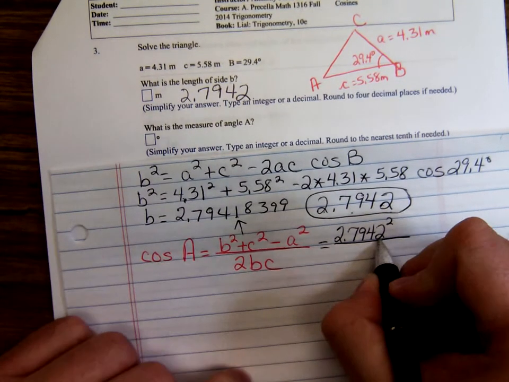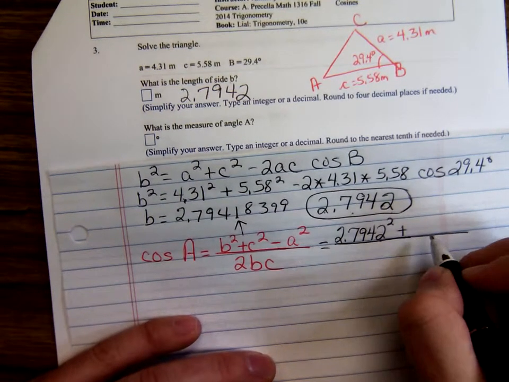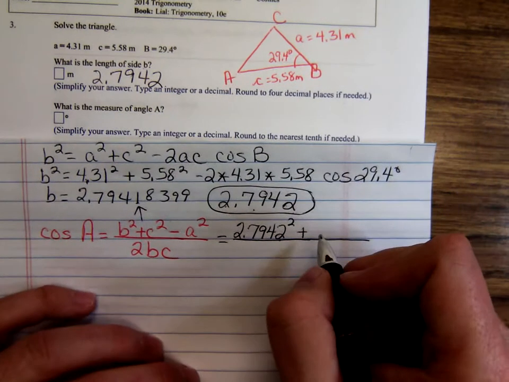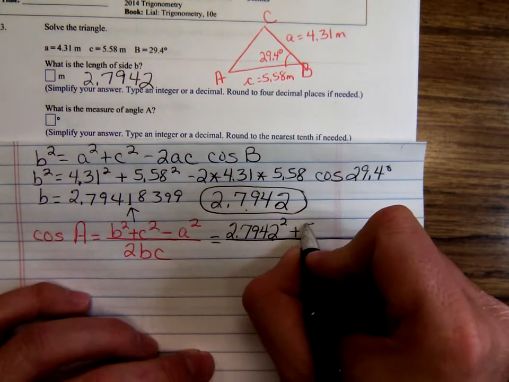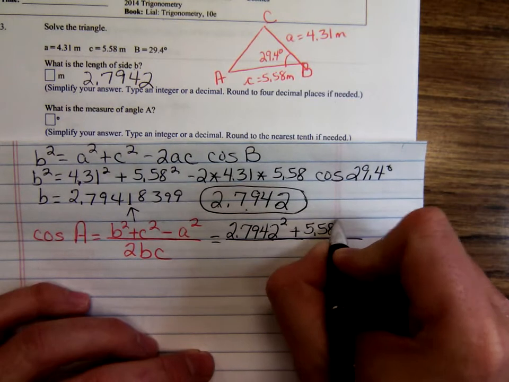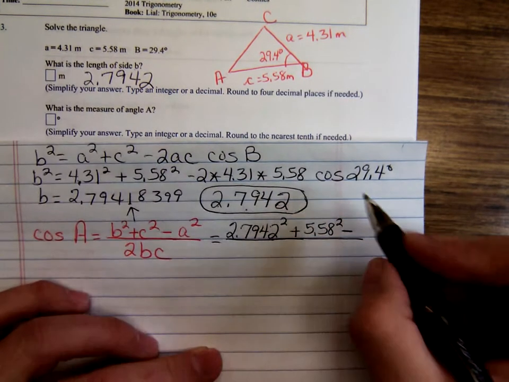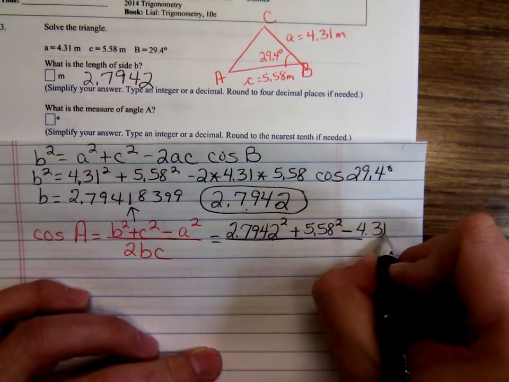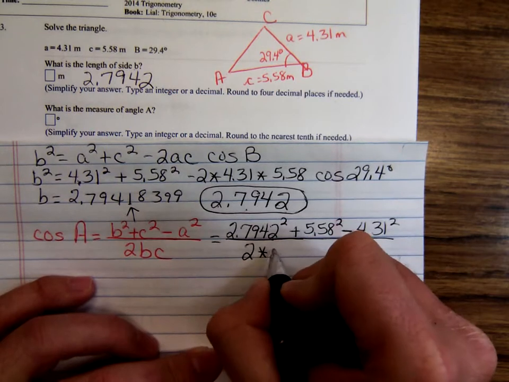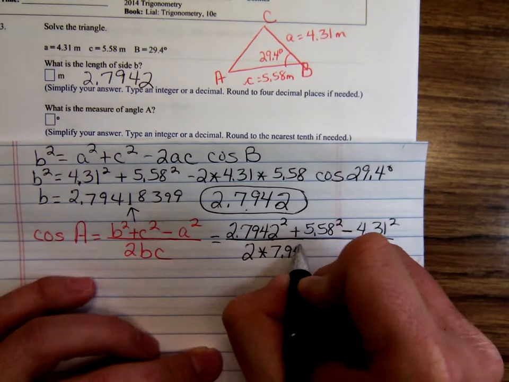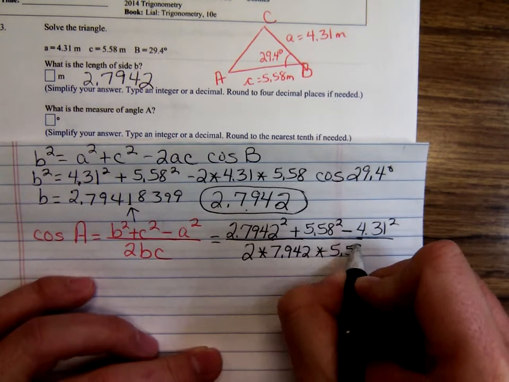So B squared plus C squared, 5.58 squared, minus A squared, 4.31, all over 2 times 2.7942 times 5.58.